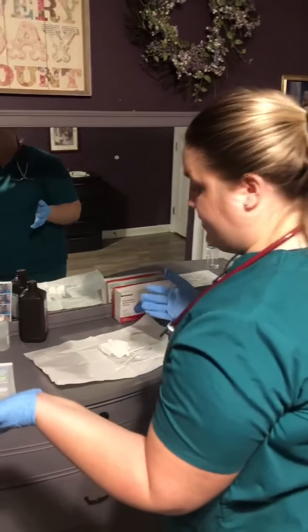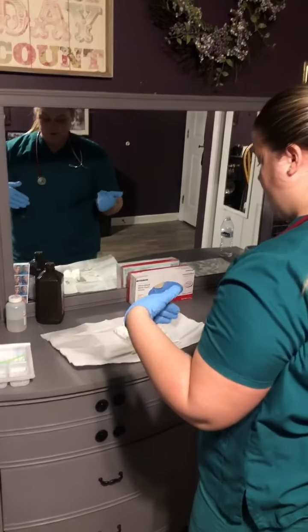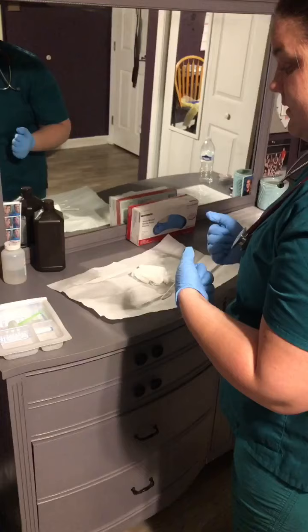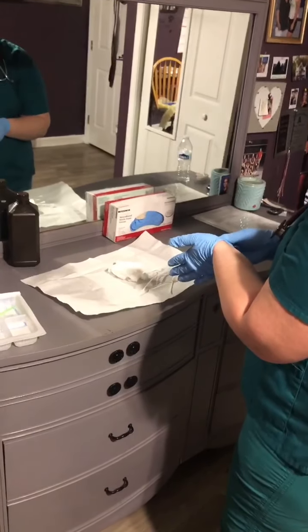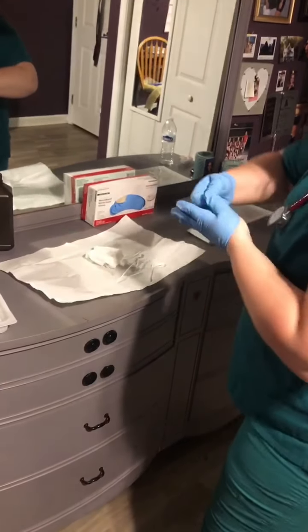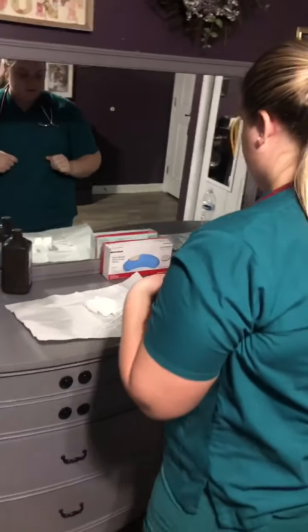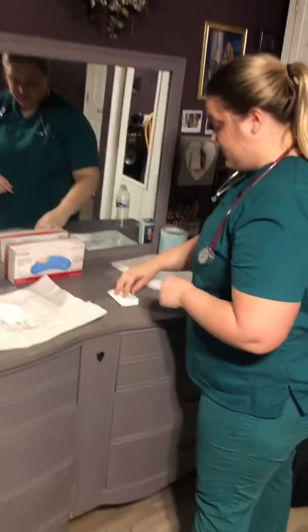So my patient has their oxygen back on. So now I'm going to clean the trach, the inner cannula. So I'm going to take off my clean gloves, throw them in the trash, and then I would hand gel and re-sanitize my hands. So now I'm going to get on my sterile gloves.